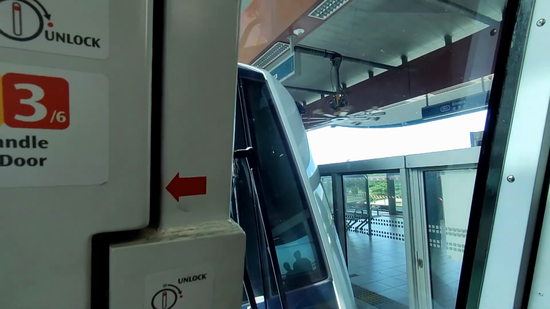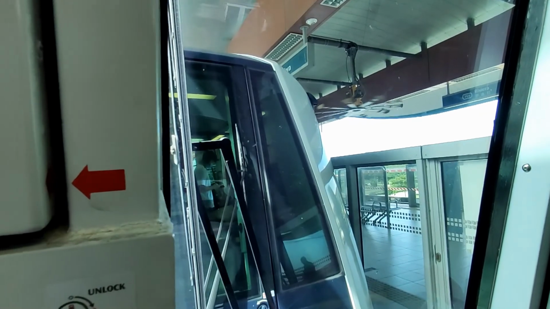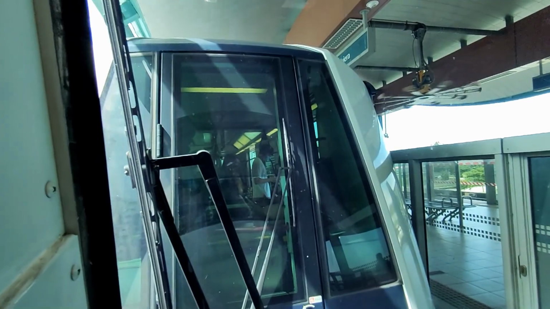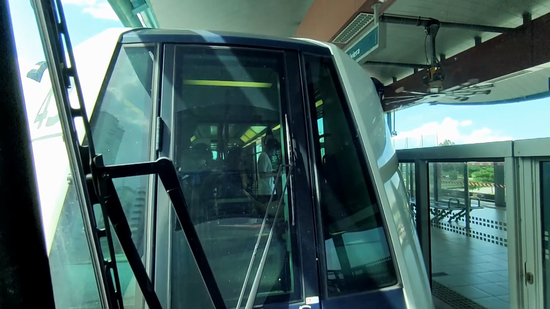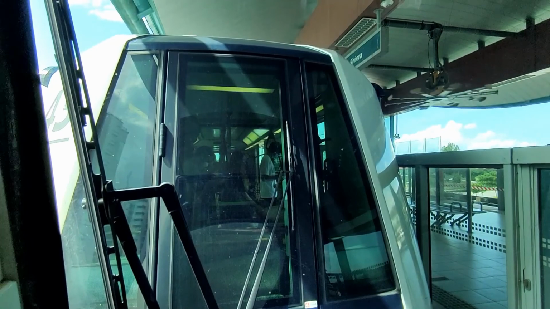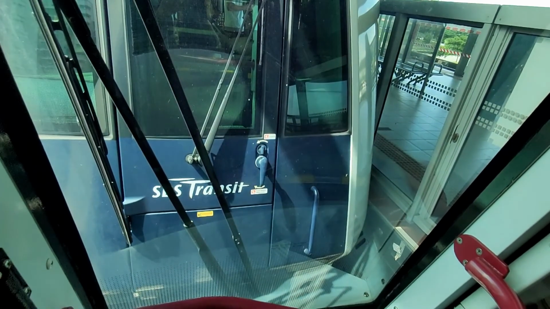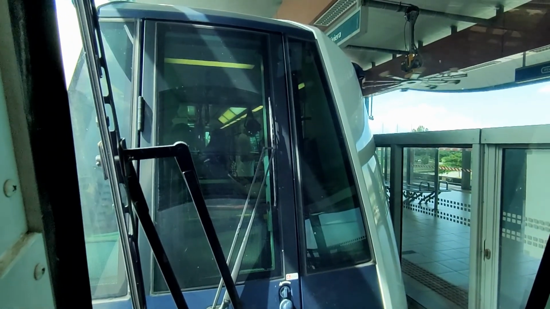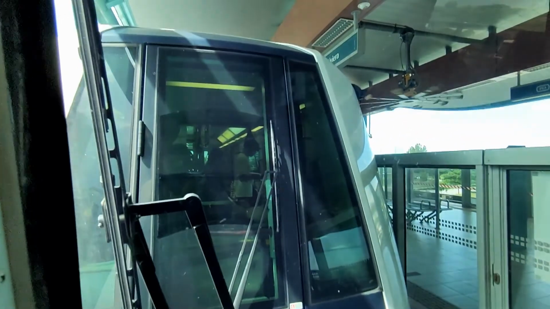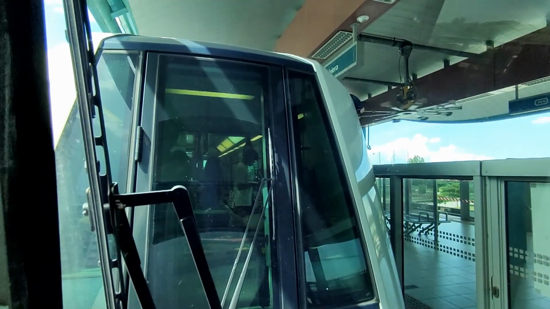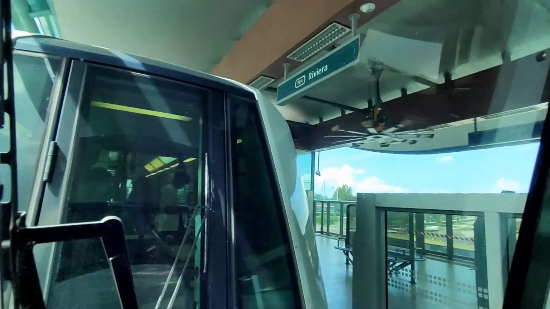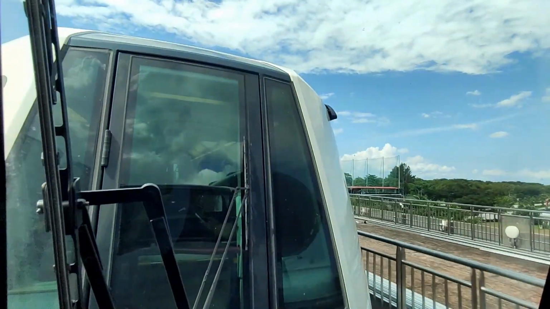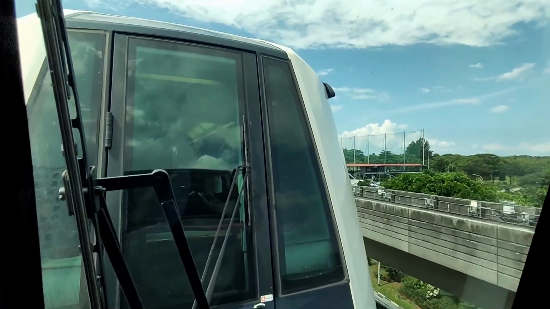So right now we are in the LRT, in the second compartment. Before us you can see the first compartment. In the LRT there will be a minimum of just one compartment, or a maximum of 2 or 3 compartments. This is the way the LRT operates in Singapore. The train journey has started again, and we are moving forward towards Kadaloor station.